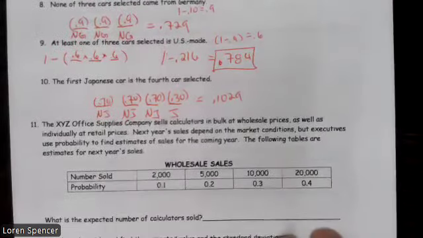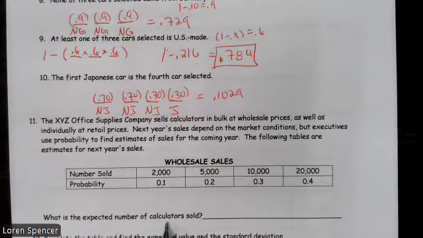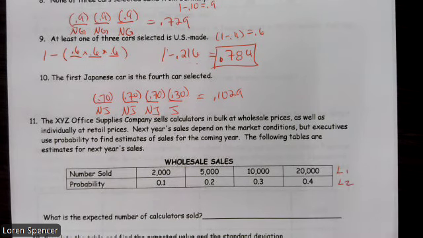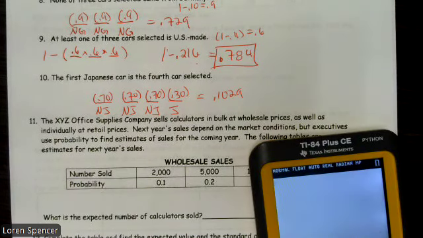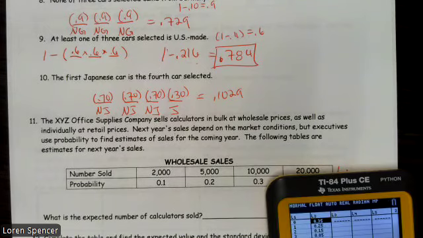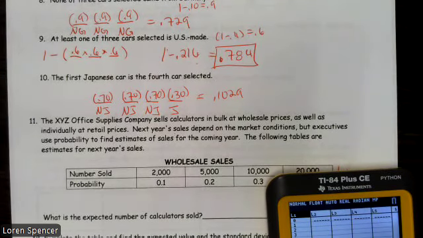All right. The next is, what is the expected number of calculators sold? Well, that means I'm going to need to drop this into L1 and this into L2. So let's do that. Stat edit, and clear some stuff out.